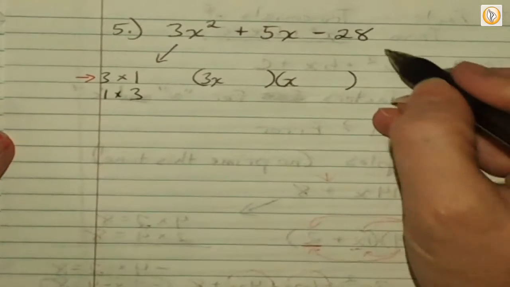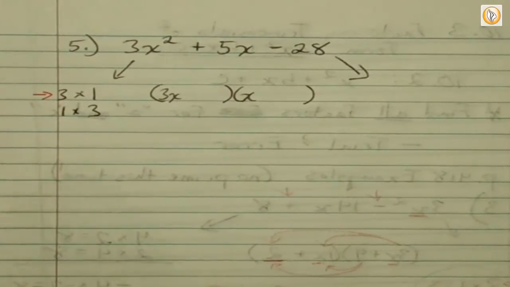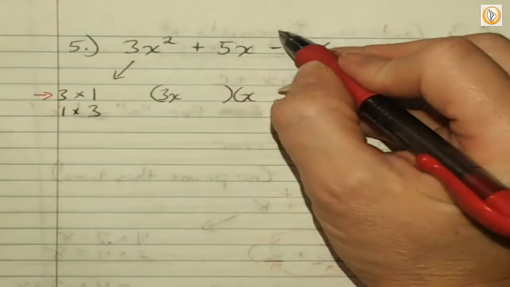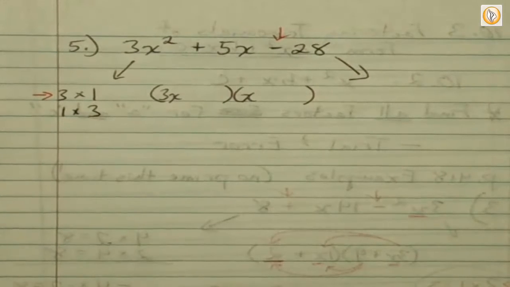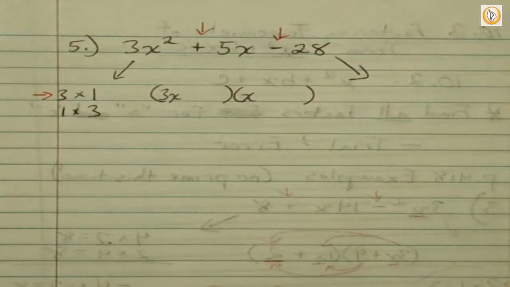Makes sense to me. Now we're going to choose all of the different factors to where we get a negative 28. Now, guys, this is where your knowledge of negatives and positives come into play. Notice the middle term is a positive.